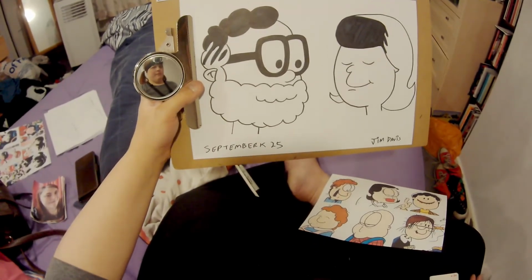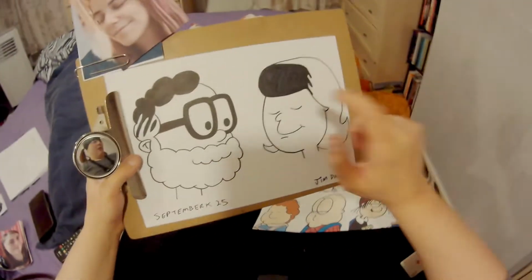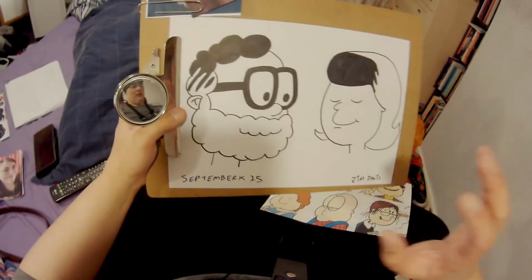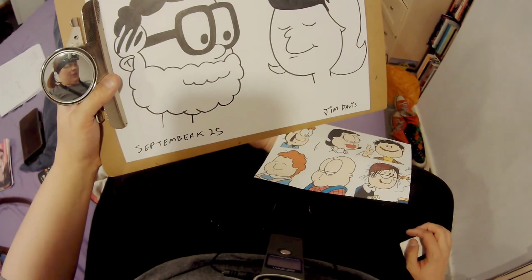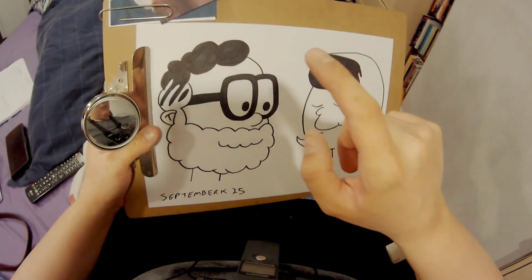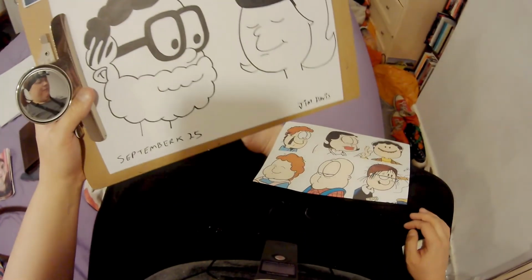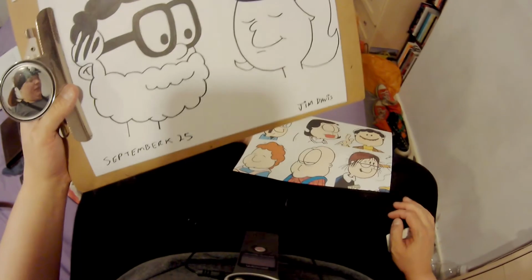Boom. That doesn't look a lot like Bill. That doesn't look a lot like Becki. They both kind of look like Jim Davis's art style, but I feel like the eyes aren't big enough. And the lines aren't thick enough.